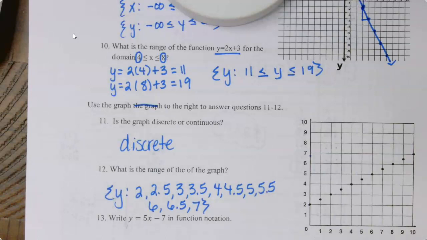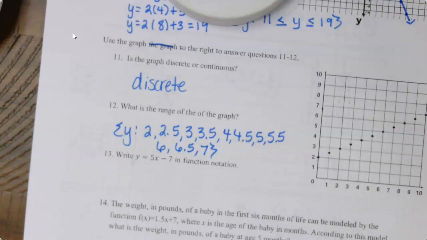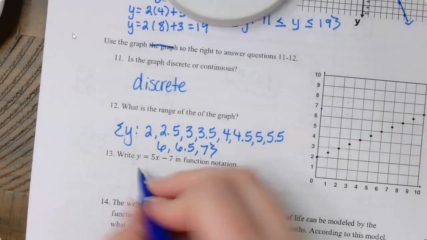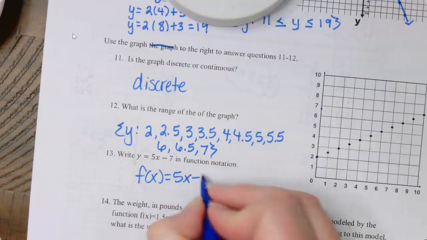Okay, and then number 13, write y equals 5x minus 7 in function notation. f of x equals 5x minus 7.